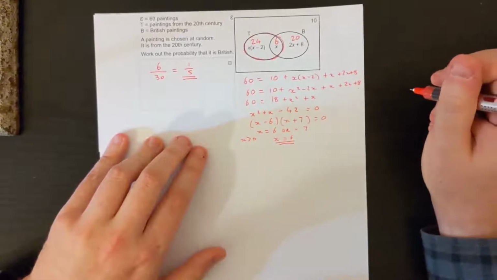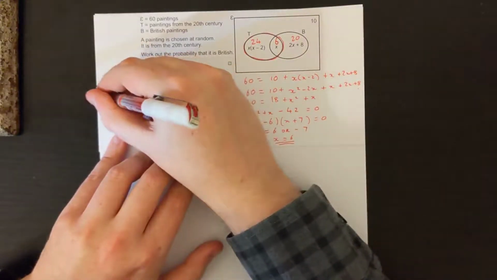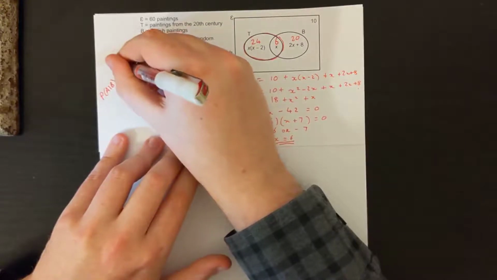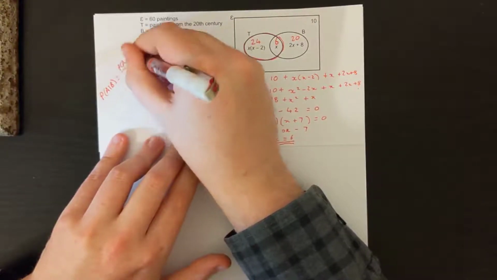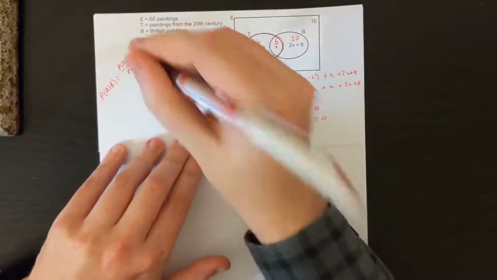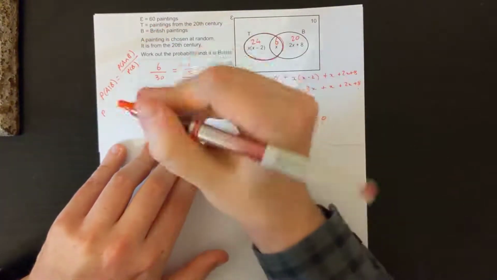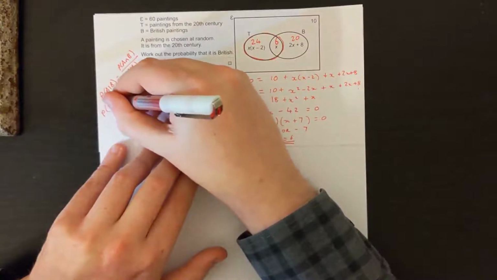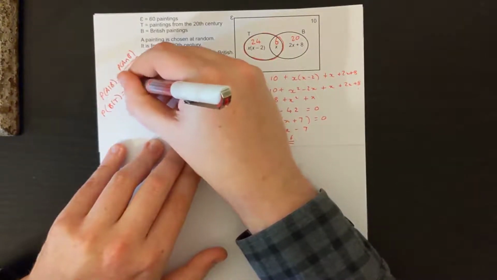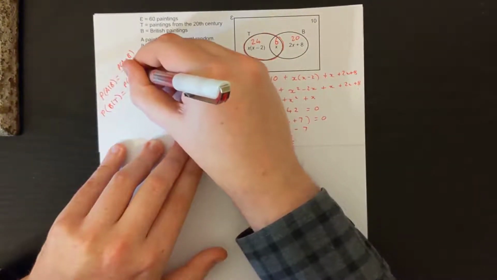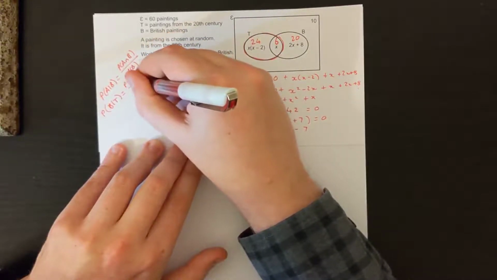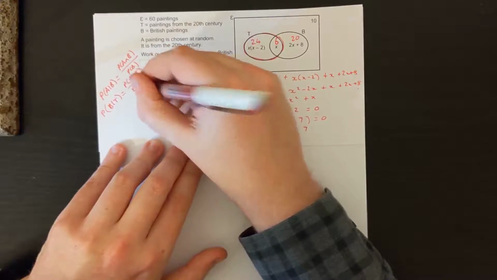Now I did mention a second way to do this, and that's using your formula. The probability of A given B is equal to the probability of A intersection B over the probability of B. So in this case, the probability of being British, given that it's from the 20th century, is the probability of British intersection 20th century over the probability of being from the 20th century.